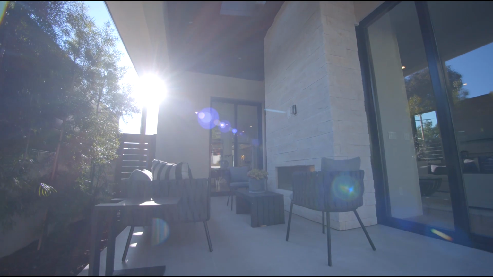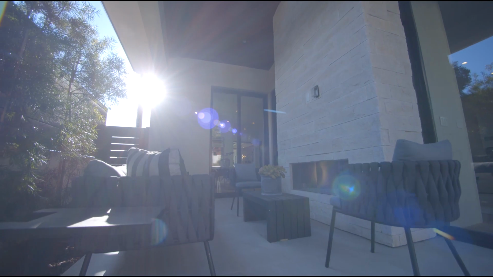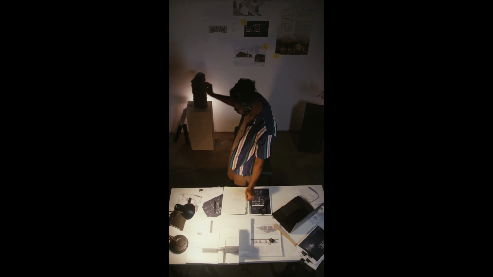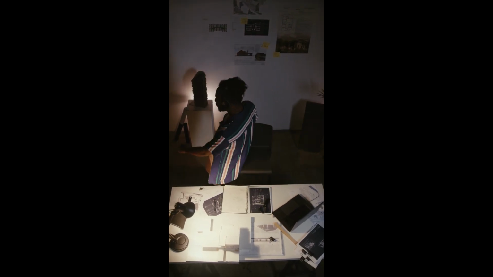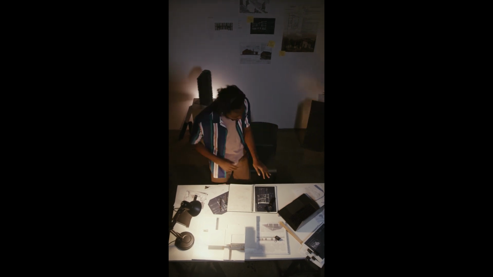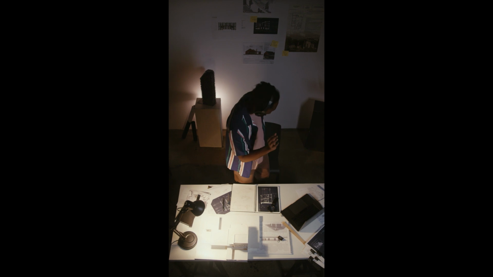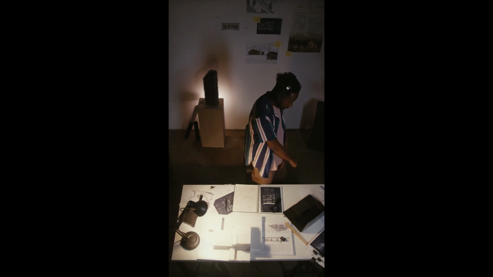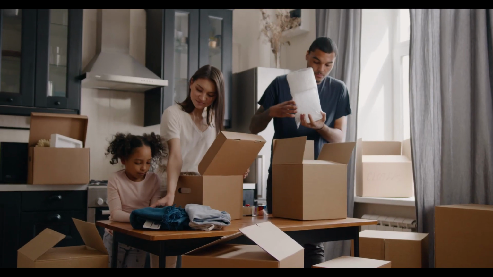Step 7. Consider hiring a property management company. If managing the property becomes overwhelming or you don't have the time to handle it yourself, consider hiring a property management company to handle the day-to-day operations. This can include finding tenants, collecting rent, and handling maintenance requests for a fee.